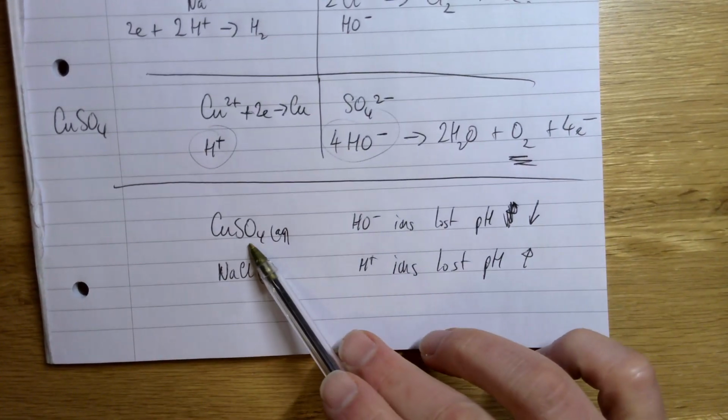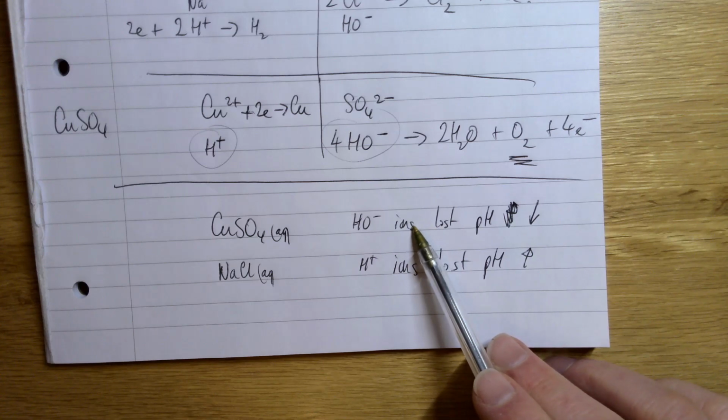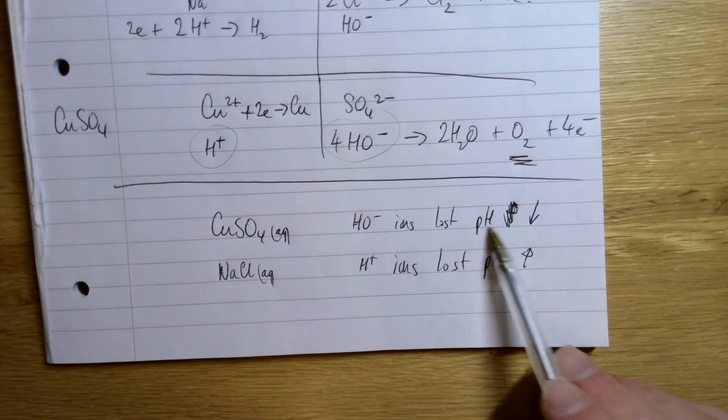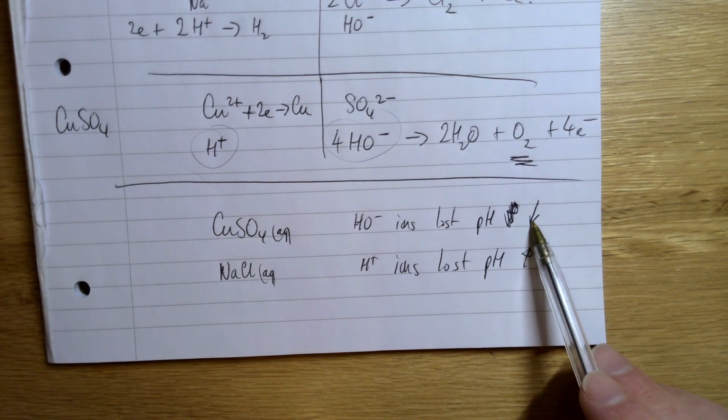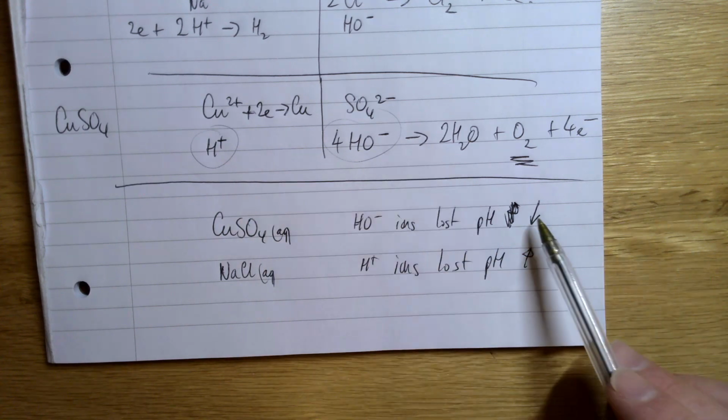The hydroxide ions are lost, they're oxidized, and so the pH would go down because you've got more hydrogen ions left behind, making it acidic.